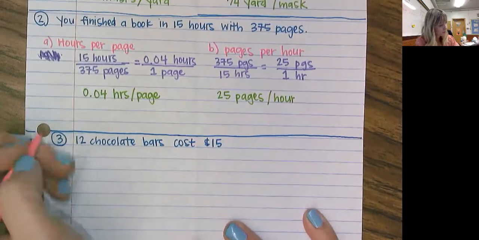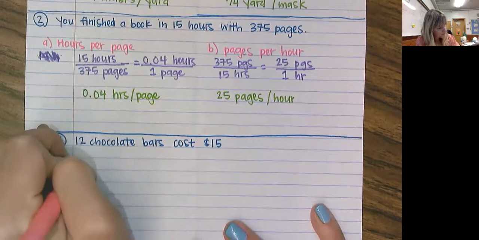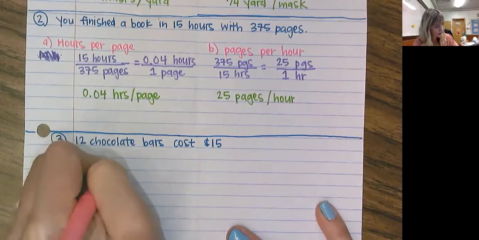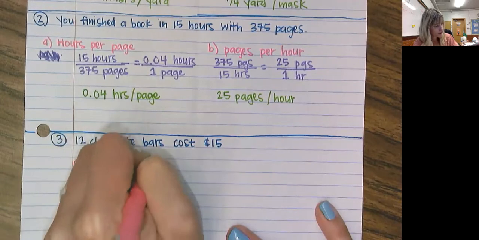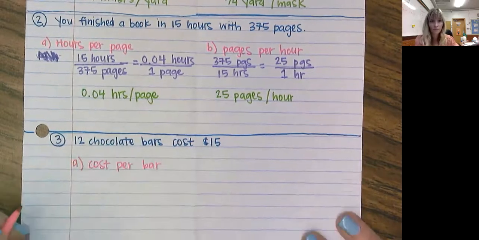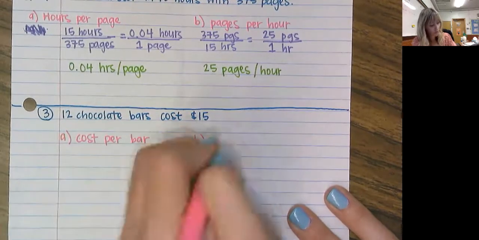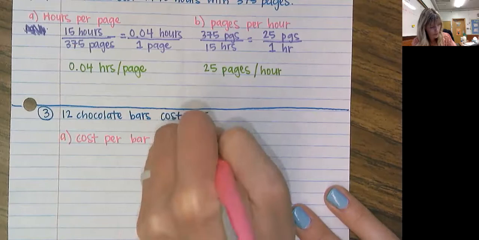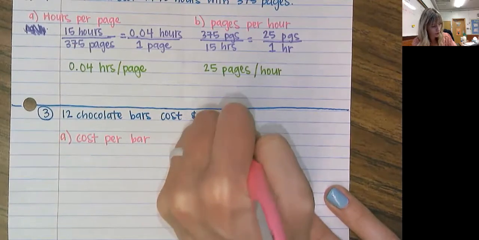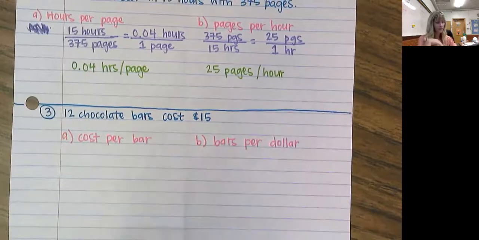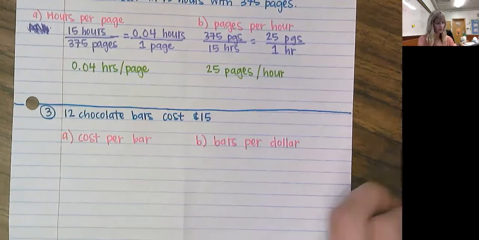Here's what I want you to find: cost per bar. Okay. I am actually going to find for you, this is weird, but bars per dollar. And even as I write them and say them, doesn't your brain start to go, one of those sounds normal and one of those does not?